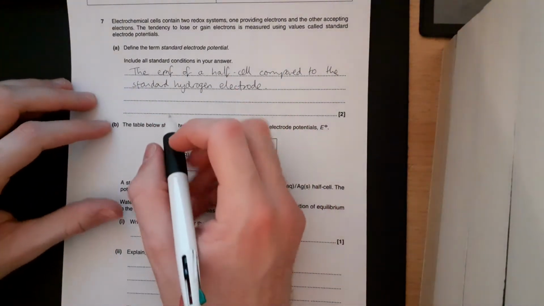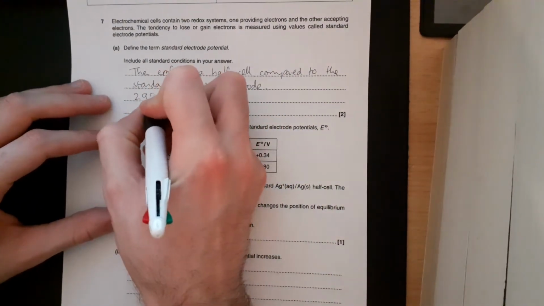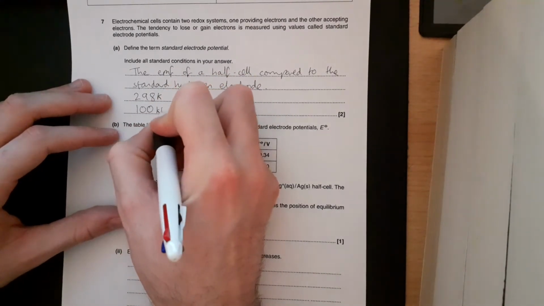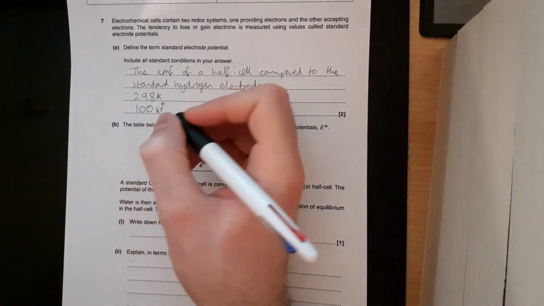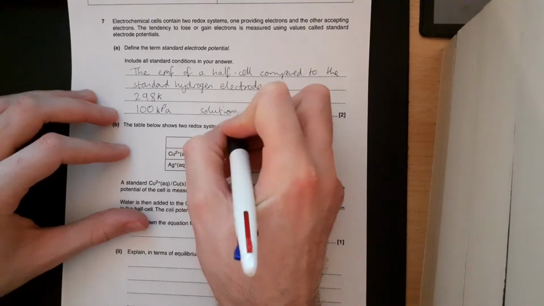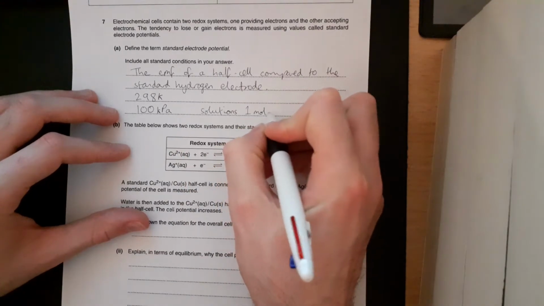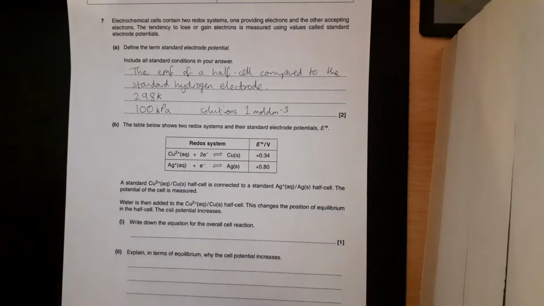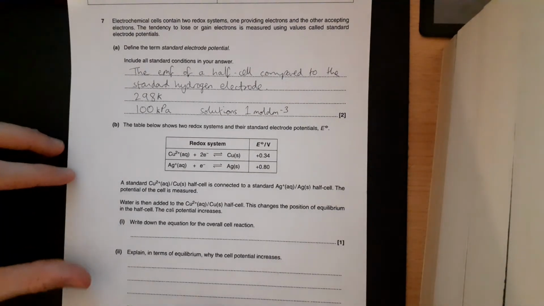And then including the standard conditions, so it's 298 Kelvin, it's 100 kilopascals, or 1 atmosphere, and then solutions are 1 mole per decimeter cubed for their concentration. Hopefully that's a fairly straightforward one.